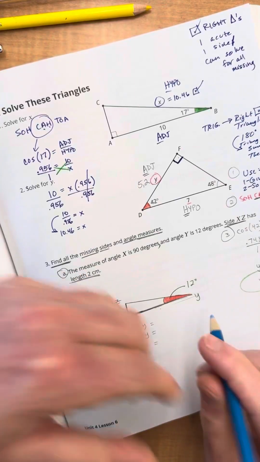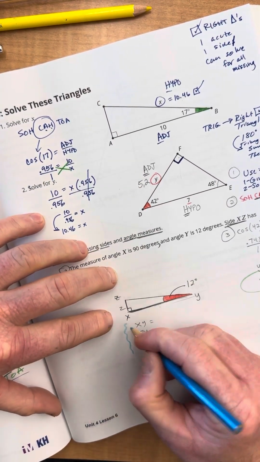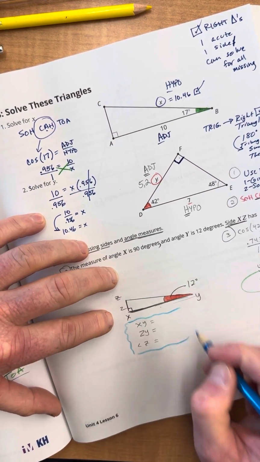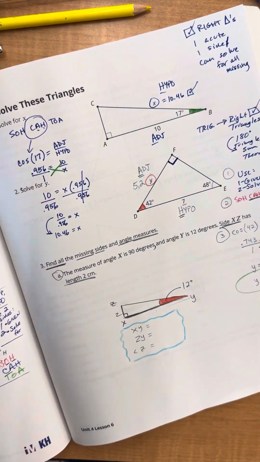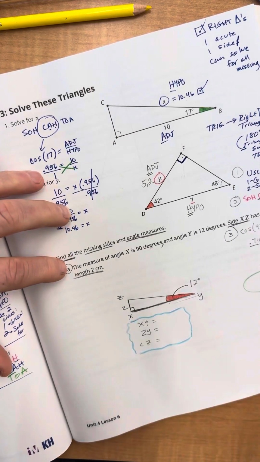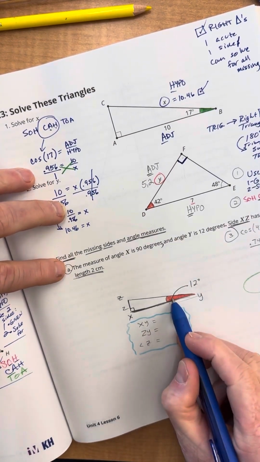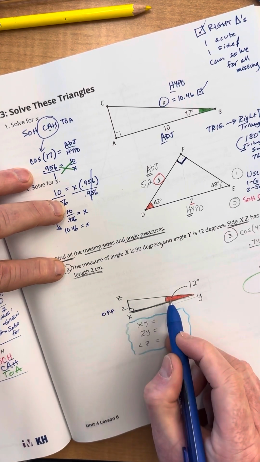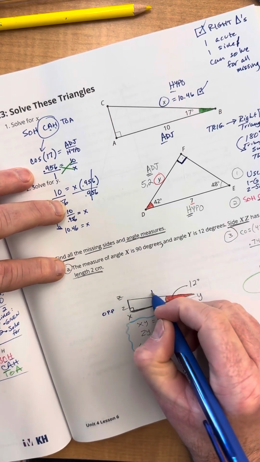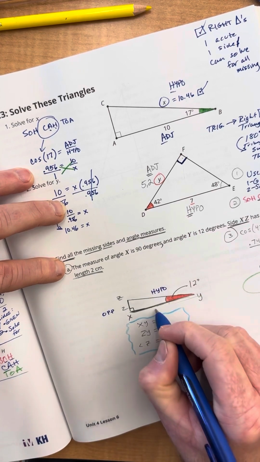This is called setting up your finish. Use color, makes it more fun. All right, let's start labeling sides. Our angle is colored in for a reason, so we can focus on it. The 2 is opposite, because it does not touch the angle. This is hypo, and this is ADJ.